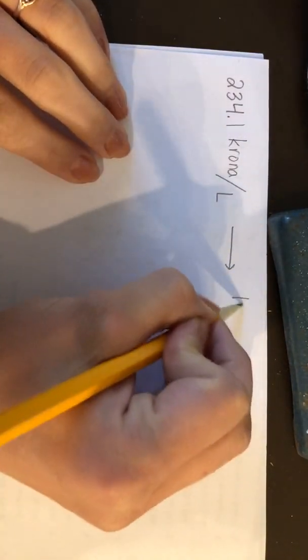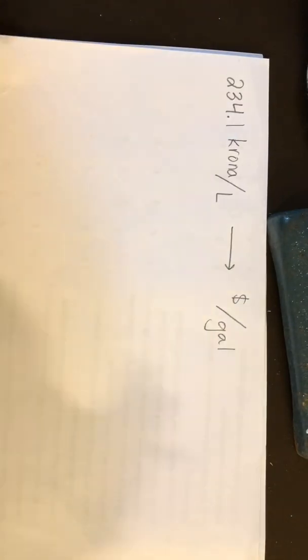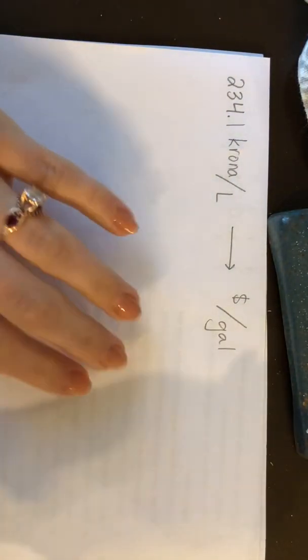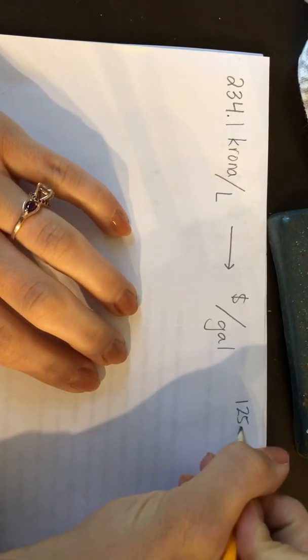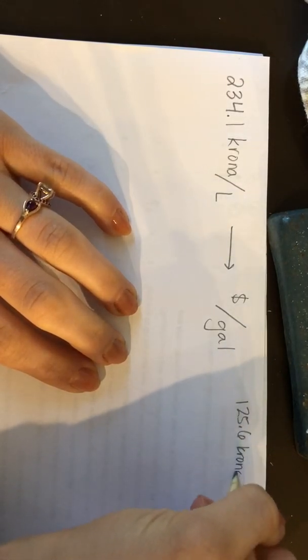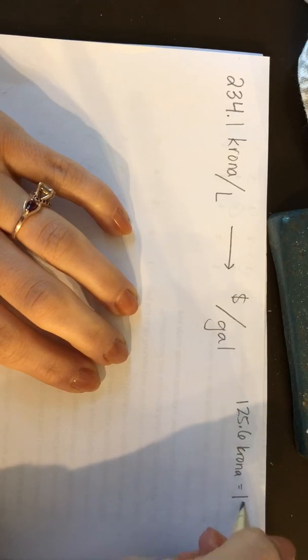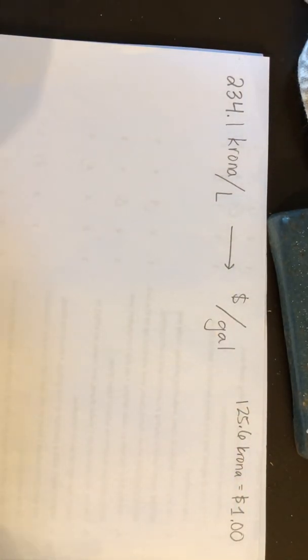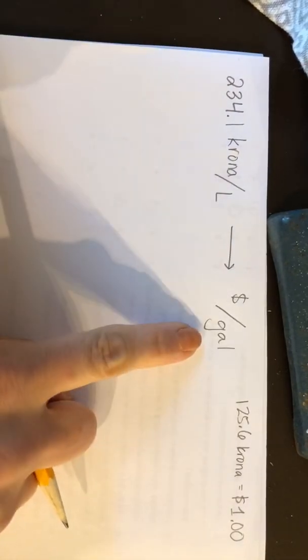Let's convert that to dollars per gallon. In order to do that, we need to know the conversion rate. Currently, it's 125.6 krona, and that's $1. So like I said, it's very different. Okay, so we're starting with a mixed unit, we're ending with a mixed unit.